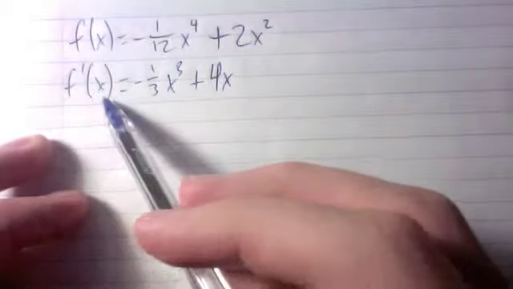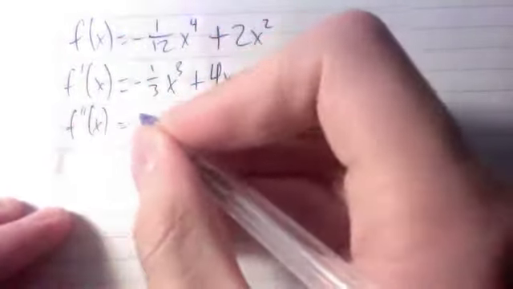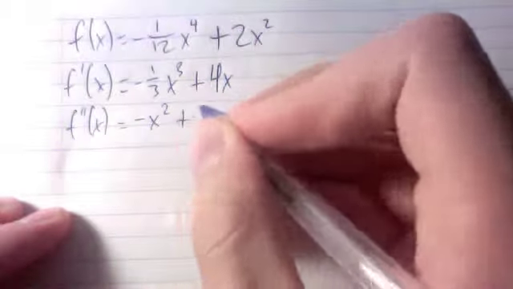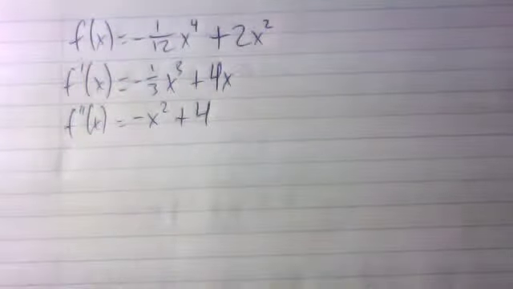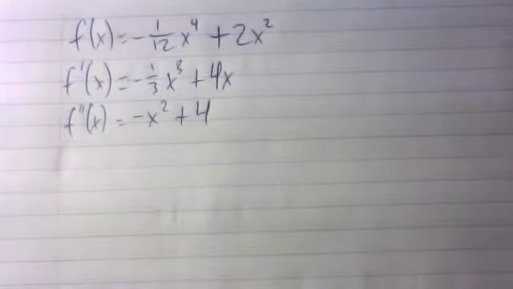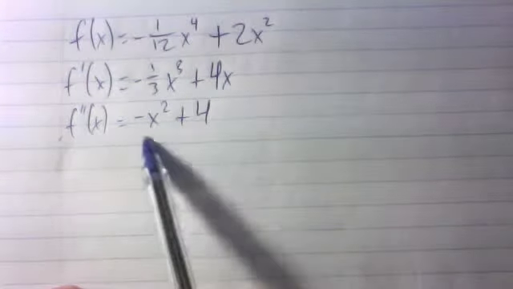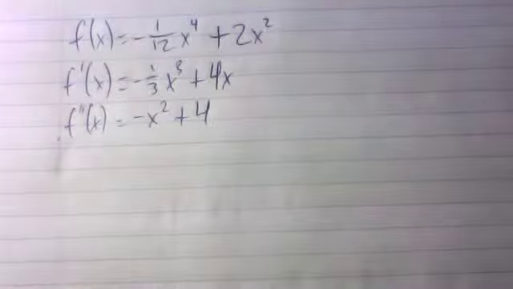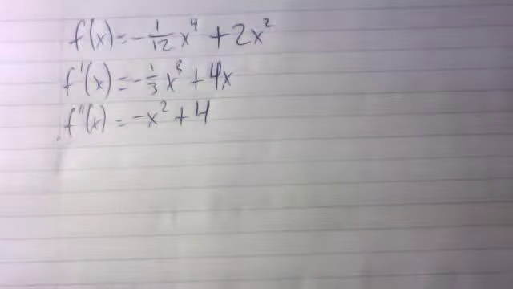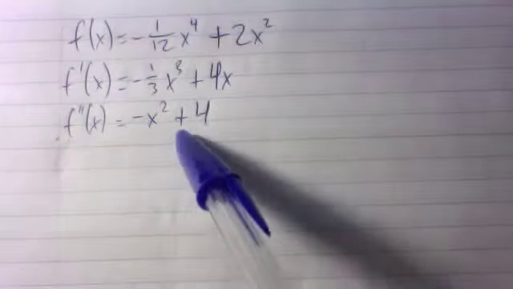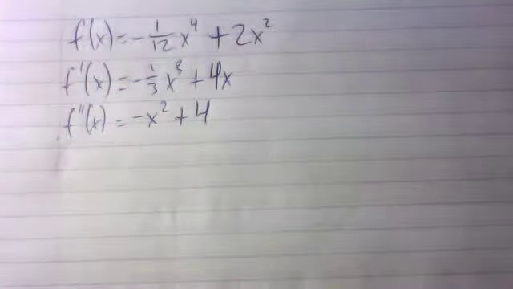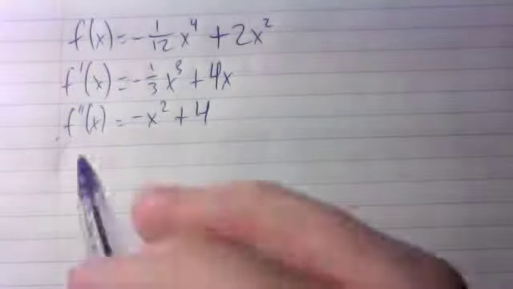Alright, now we're going to find the second derivative, which is going to be negative x squared plus 4. Okay, so we want to know when this is concave up, which means we want to know when this second derivative is greater than 0. One way we can do this is set this equal to 0, solve to find where it's 0, and then plug in points on either side of every place it's 0 to see if it's positive or negative. So that's what we're going to do.